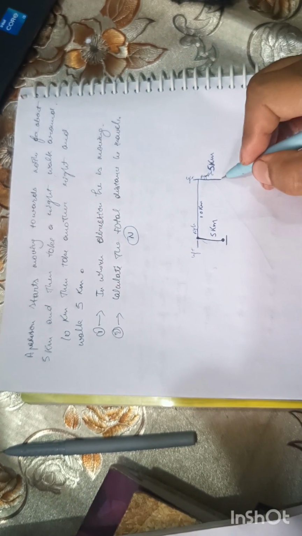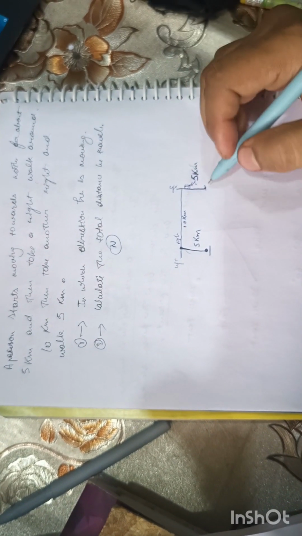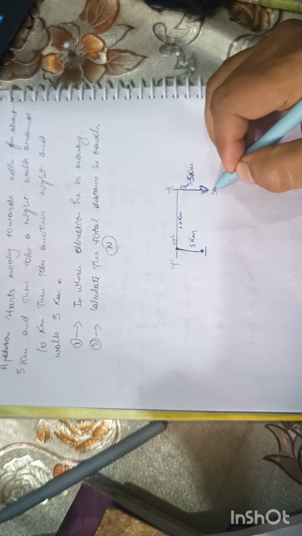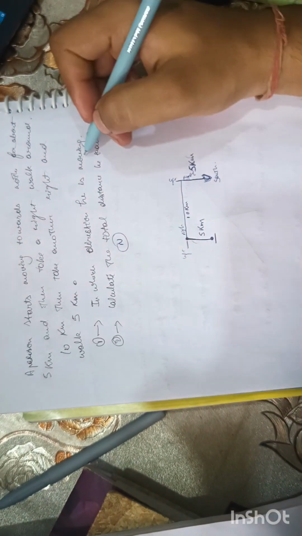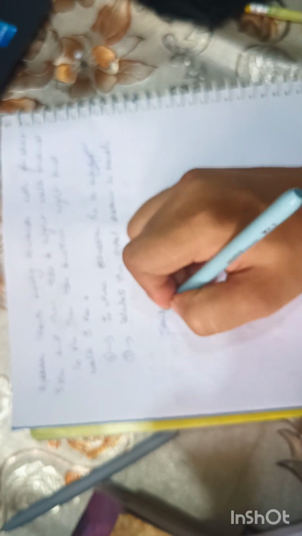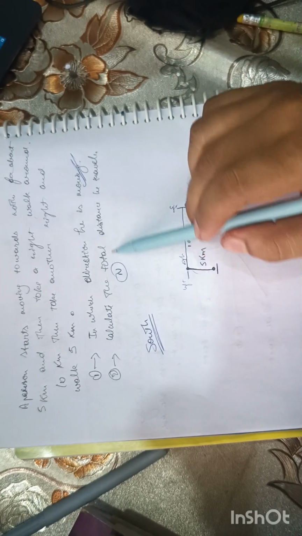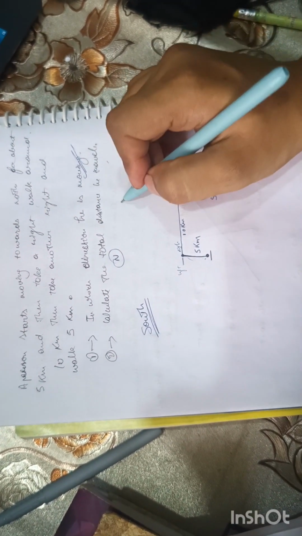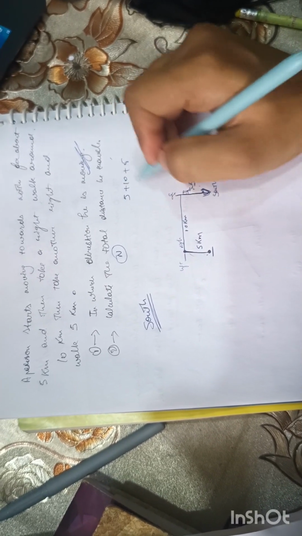See? So the person is moving in the downside, मतलब southward direction. So the first answer is south, and calculate the total distance he travels. 5, 10 plus 5, 20 kilometers he travels.